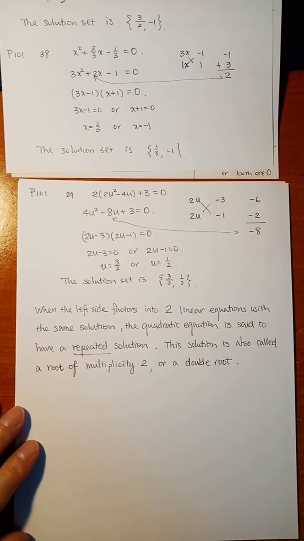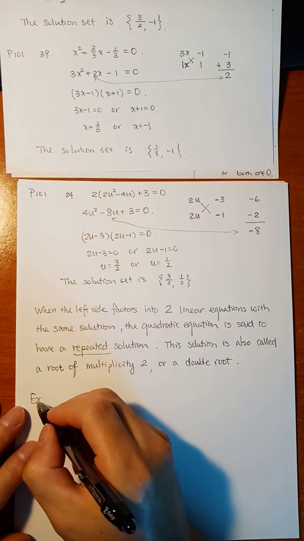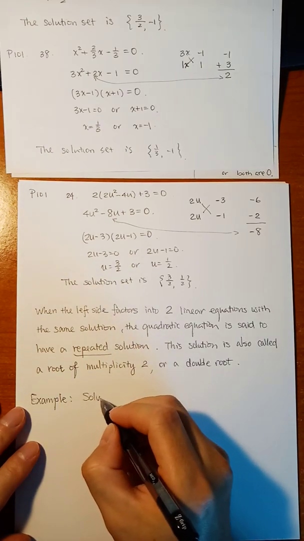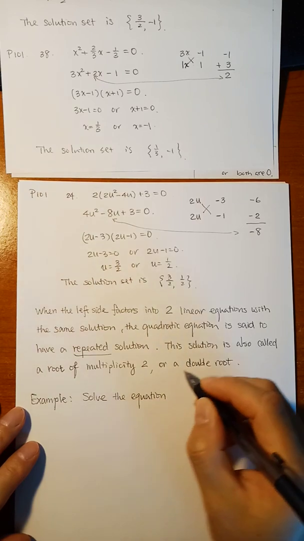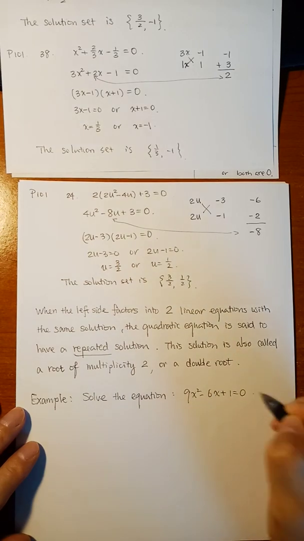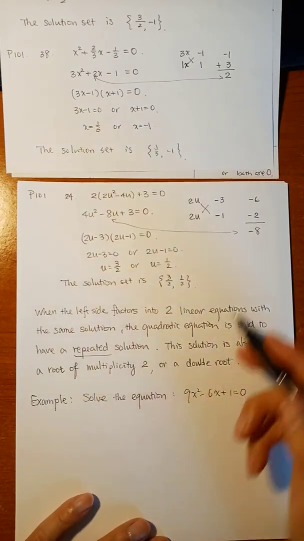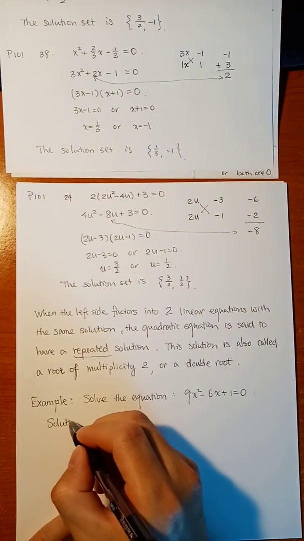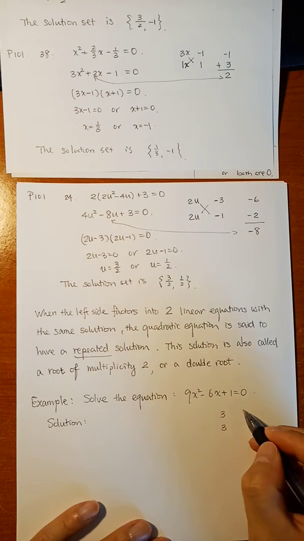So let's see an example with a repeated solution. Solve the equation 9x squared minus 6x plus 1 equal to 0. So for the 9, remember what we have done here. We factor 9 as 3 times 3. We factor 1 as 1 times 1.